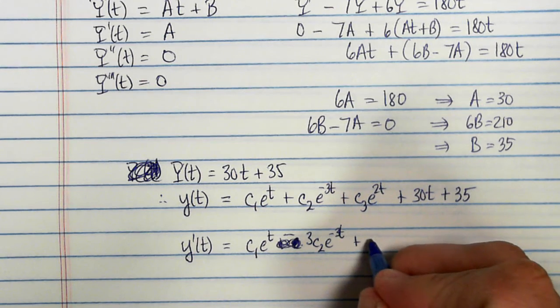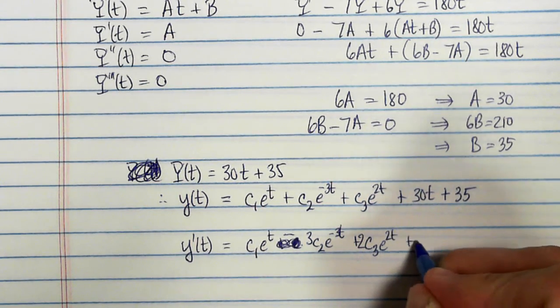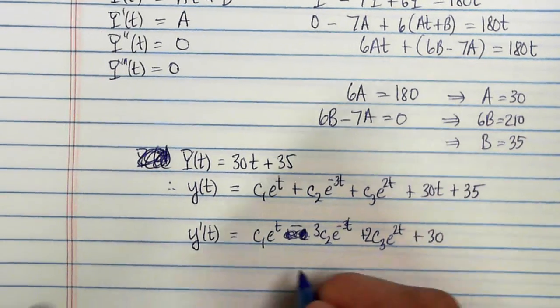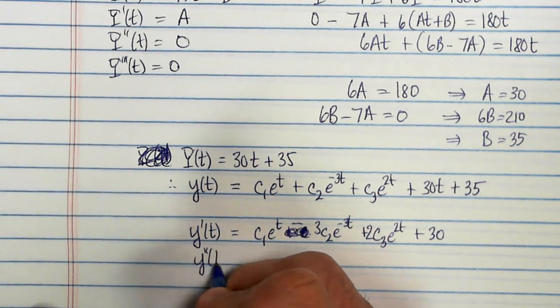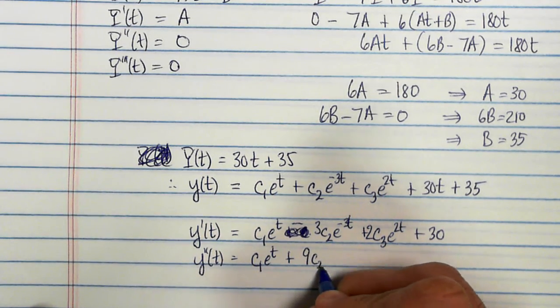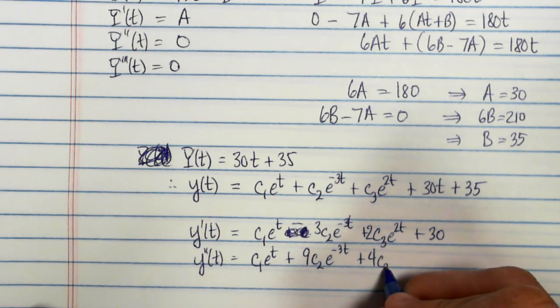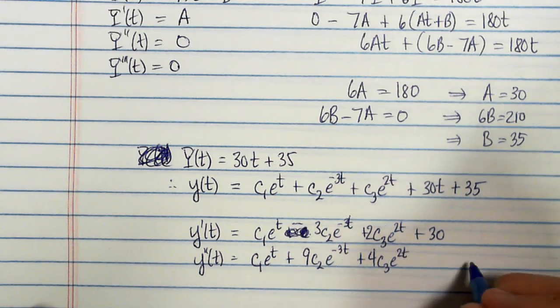Then I have plus 2c3 e to the 2t plus 30. Also, y double prime of t is equal to c1 e to the t plus 9c2 e to the negative 3t plus 4c3 e to the 2t plus 0.